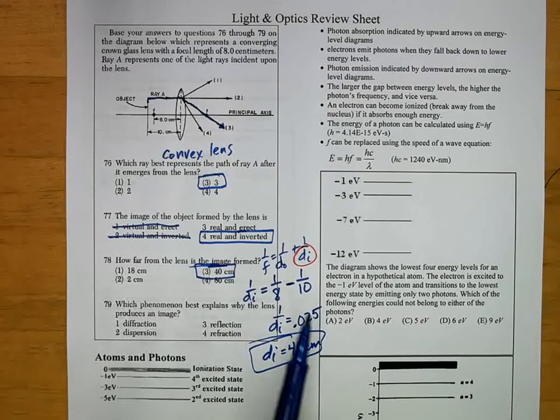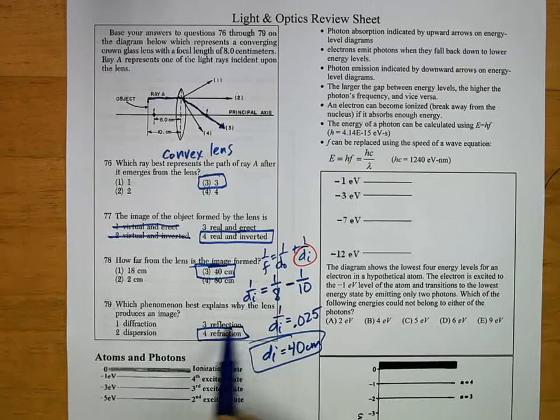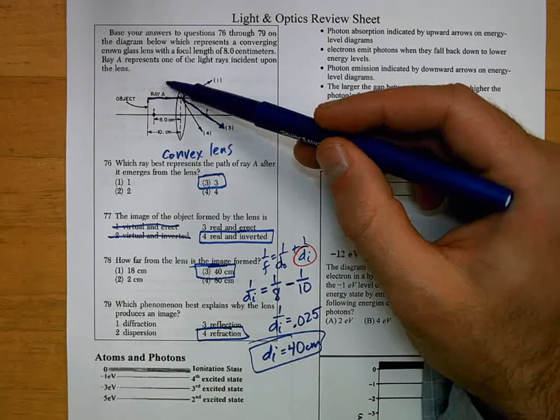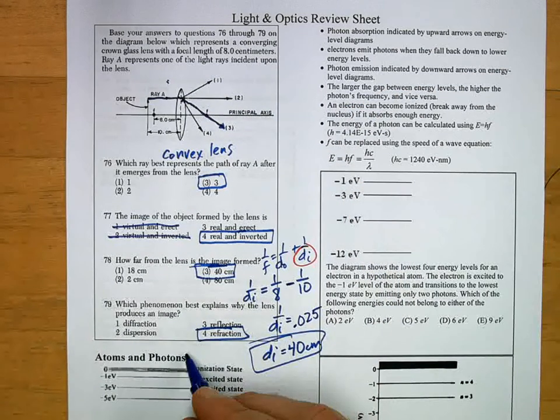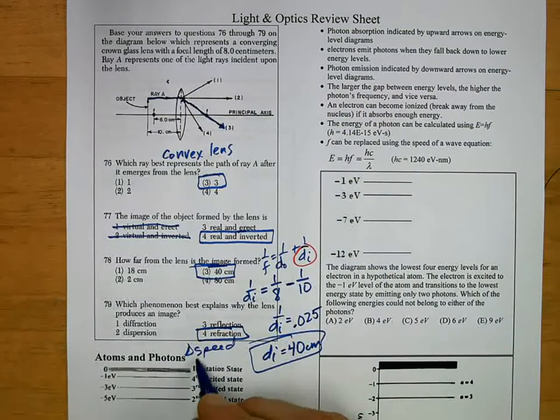Which phenomena best explains why the lens produces an image? That would be refraction. We have a new medium. It was air, now it's glass. And when we have a new medium, we have a change in speed. We also have a change in direction. That's what refraction means.